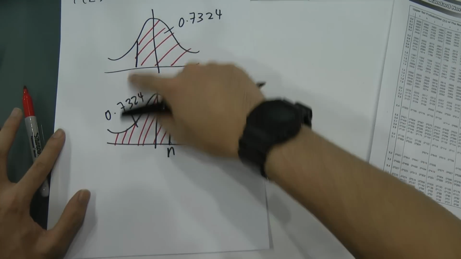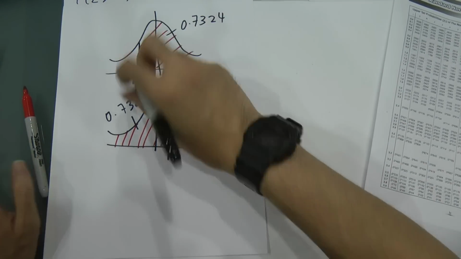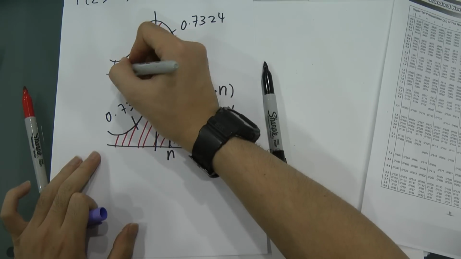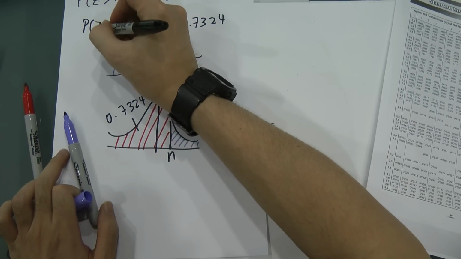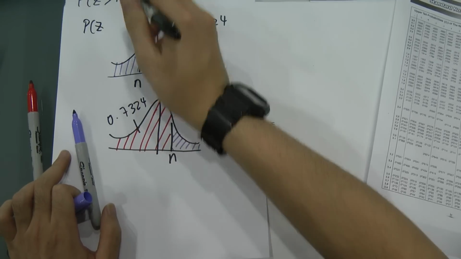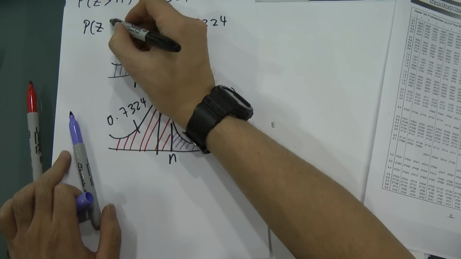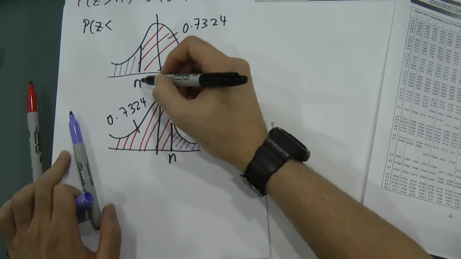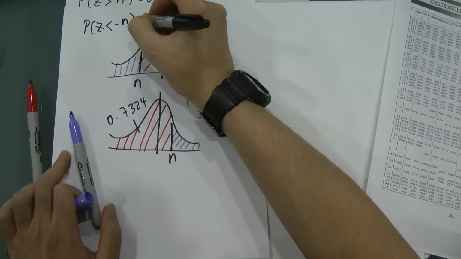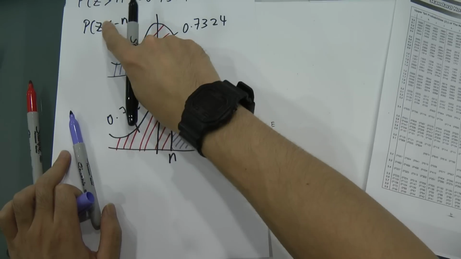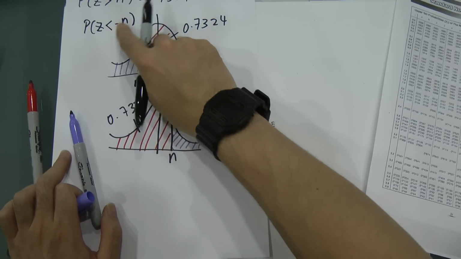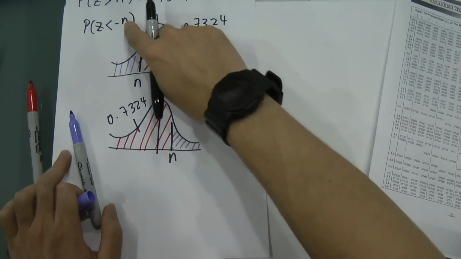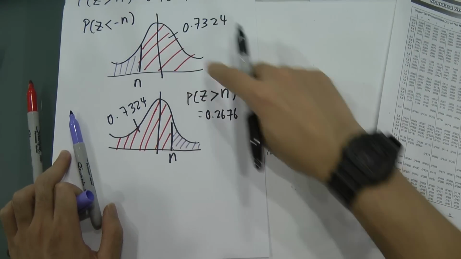Actually, this one you can write something like this. If you want to use this area, you want to find this area is what? Probability for z is smaller than, okay, this area will become smaller because it goes in this direction. Let's say this is negative n, you can get this area. Smaller than negative n, when you see negative, you can change to bigger and the negative will be missing. So you got the same thing. Do you see actually you will get the same thing?